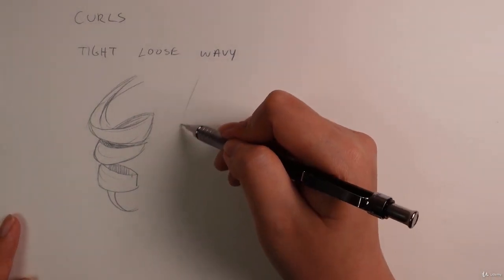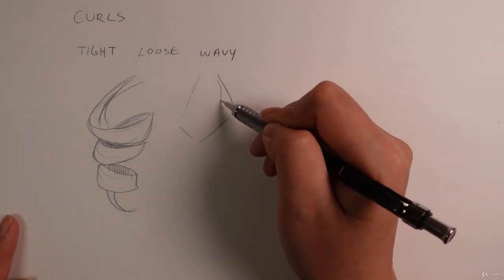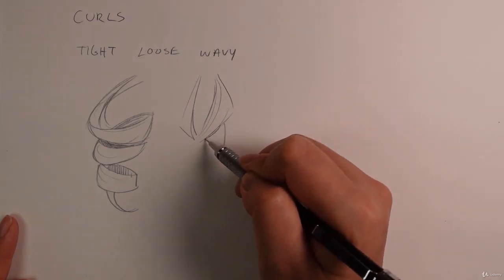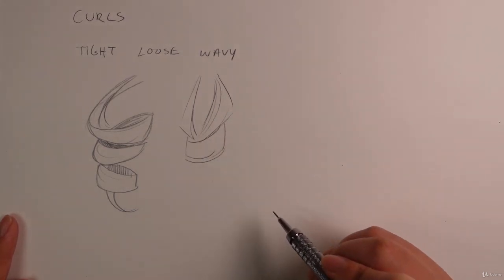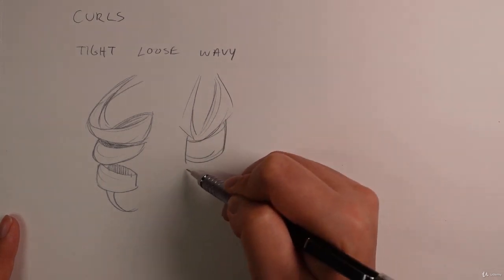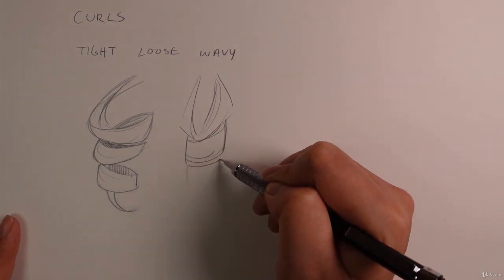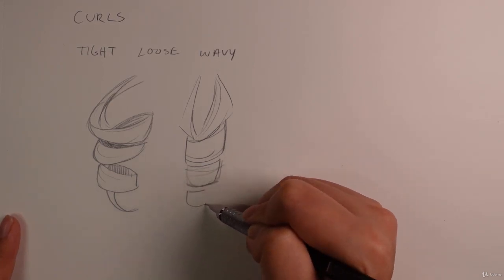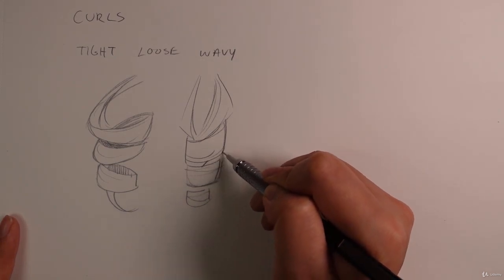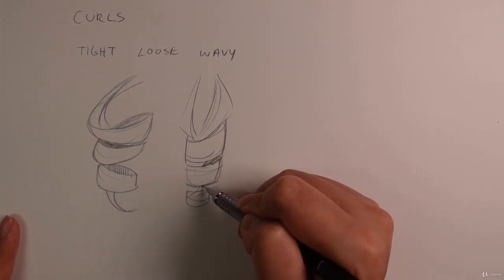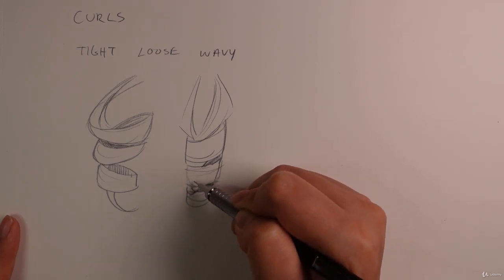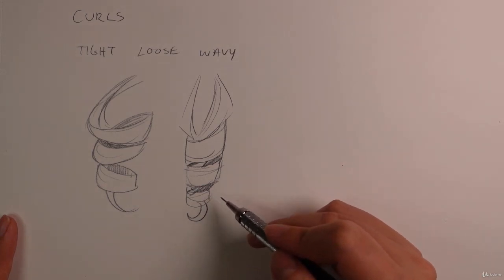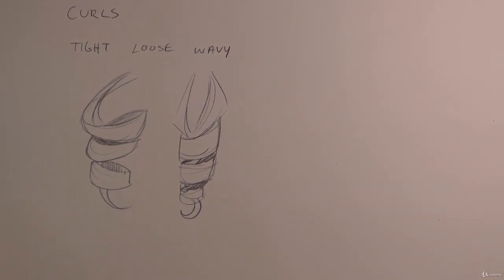Another tight curl would be, for instance, if you had a loose little piece of hair, and then it curls to a tight curl as well. So once again, I'm drawing sections, making sure that they're kind of like cylinders. So 1, 2, and then 3. Then I'm connecting these with a spiral looking strand, and then ending it with a hook. So that is a very simple tight curl.